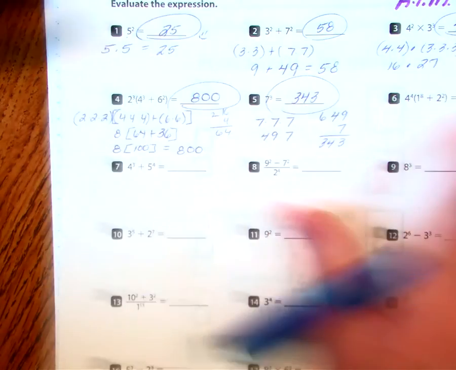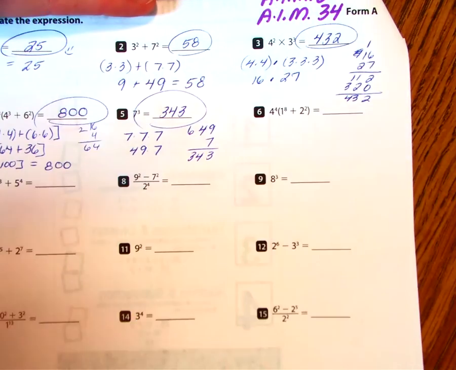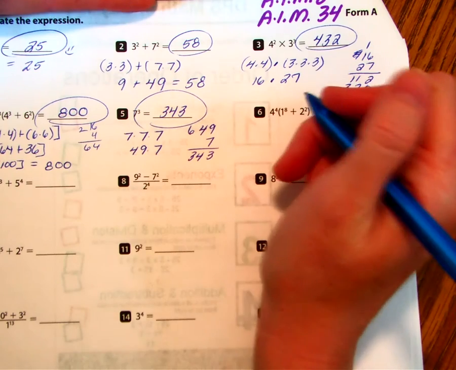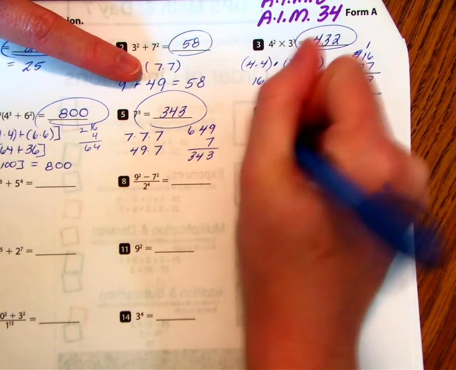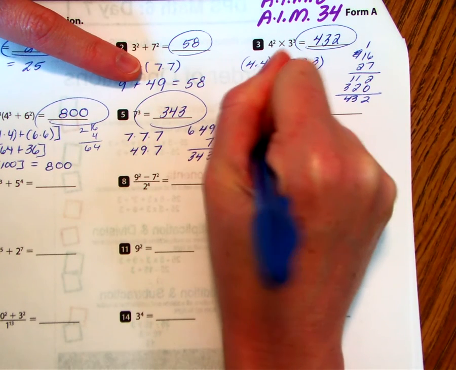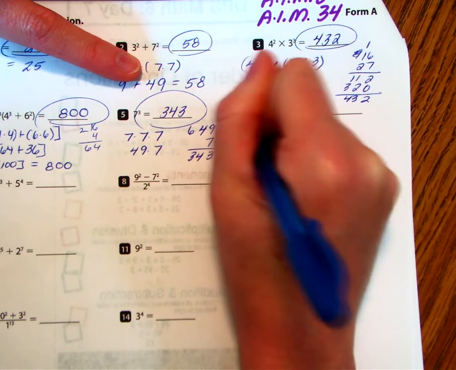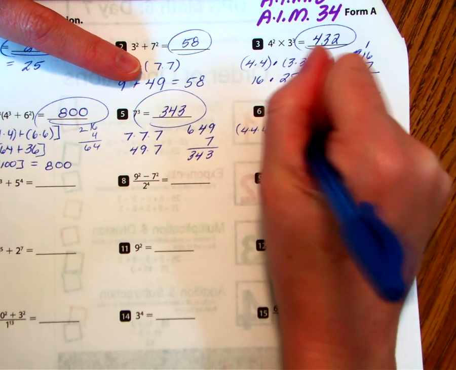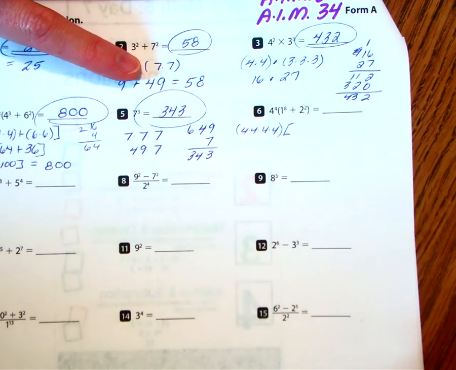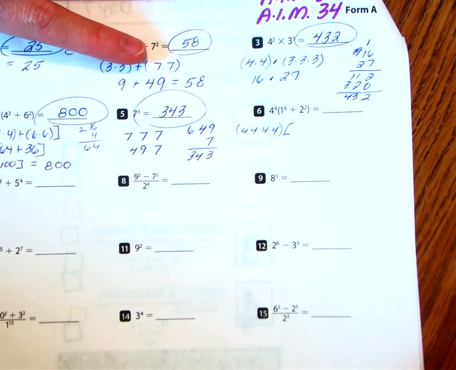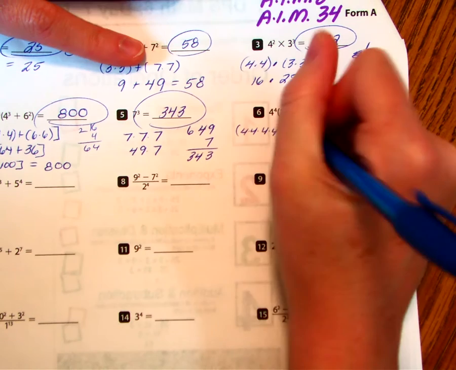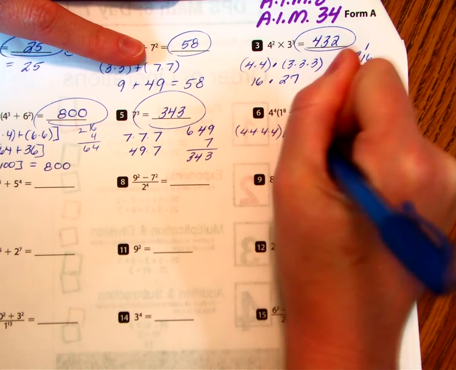All right, another one with parentheses. 4 times 4 times 4 times 4 is what's happening on the outside. We'll worry about him in a minute. On the inside, you've got 1 to the 8th power. 1 times itself multiple times is just the identity property repeatedly. So it's just 1. 1 plus 2 squared is 4.